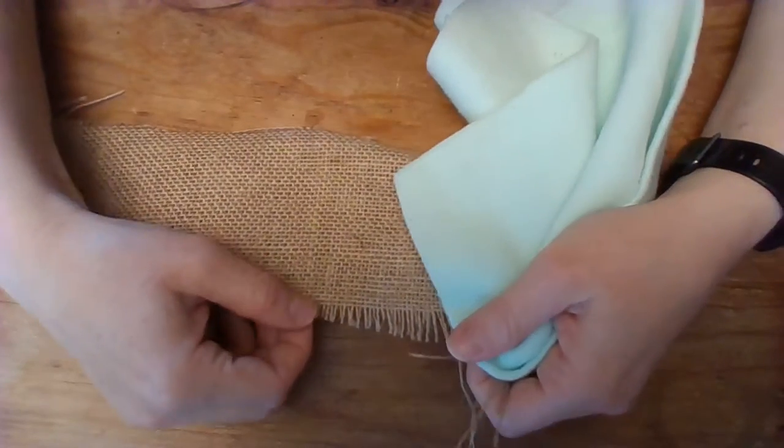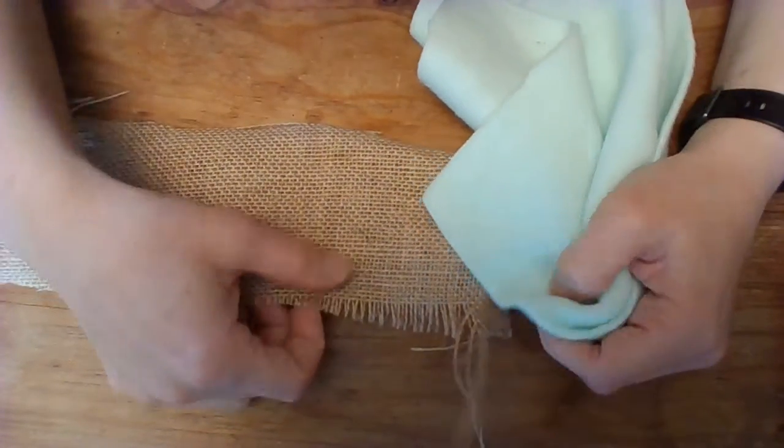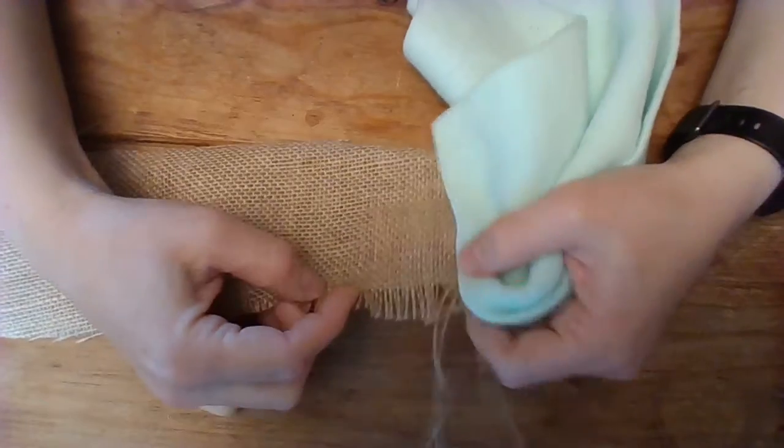All right, that's all you need to know about knit and woven fabrics, about fraying, and about different properties of fabric today.